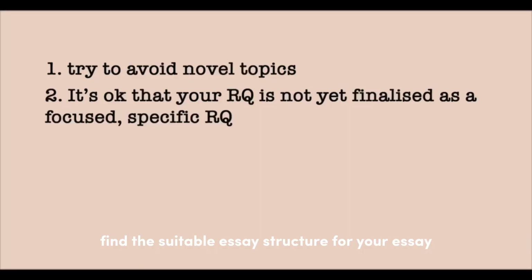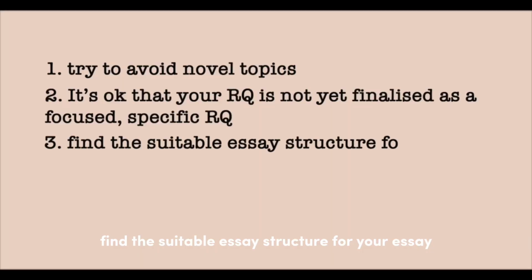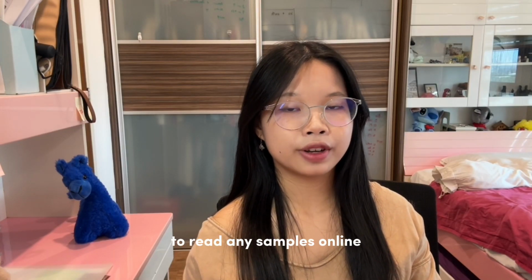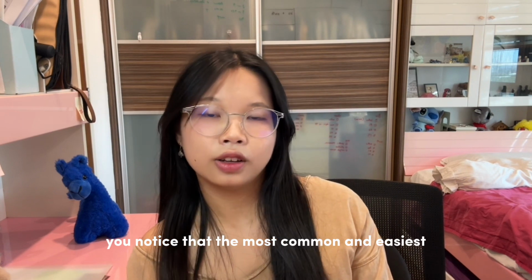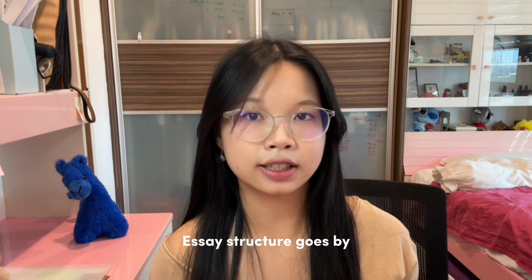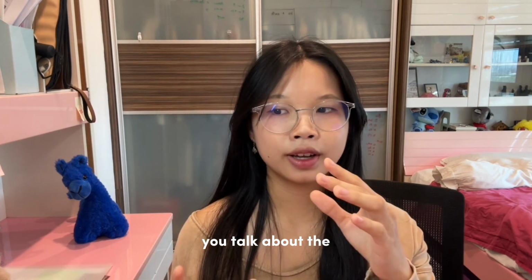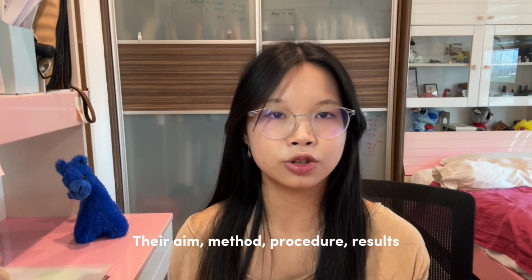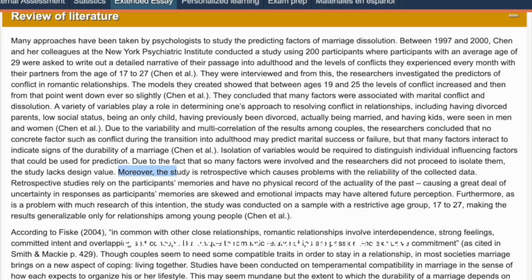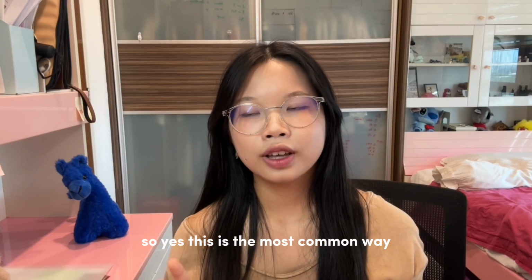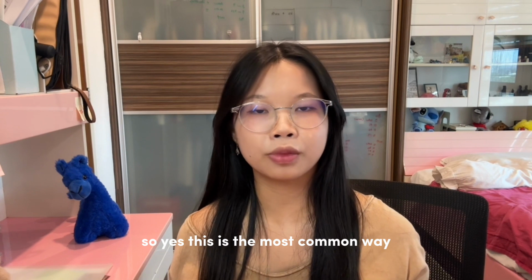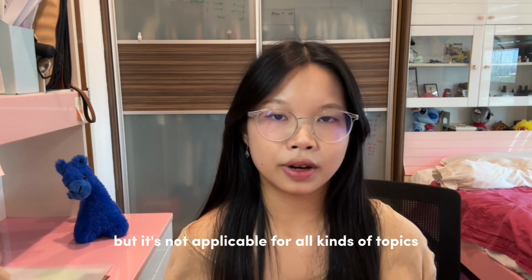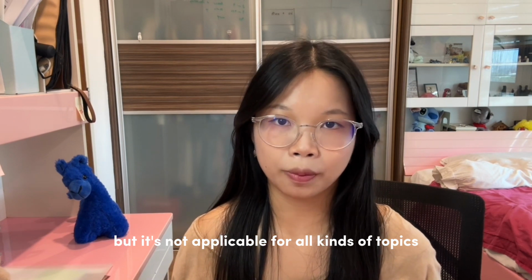And thirdly, find the suitable essay structure for your essay. So if you start to read any samples online, you notice that the most common and easiest essay structure goes like this: you talk about the study first, their aim, method, procedure, results, and then you move on to evaluating the study. So yes, this is the most common and easiest way to organize your whole essay, but it's not applicable for all kinds of topics.